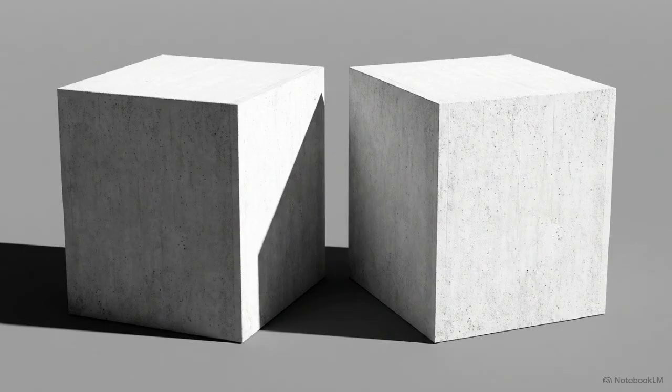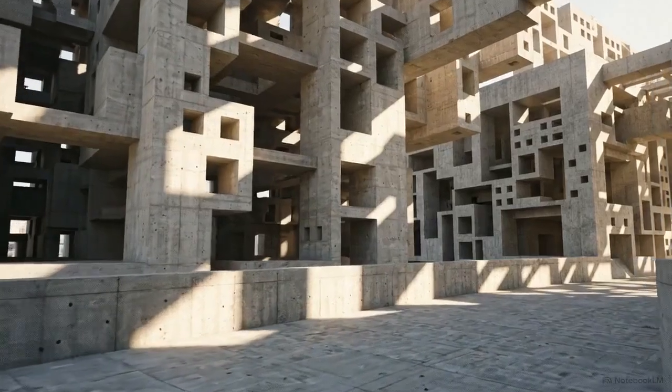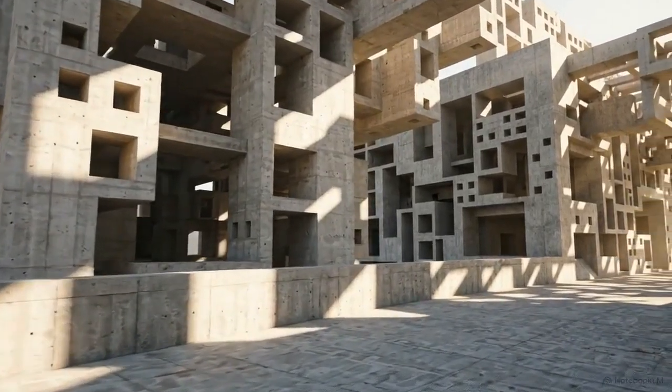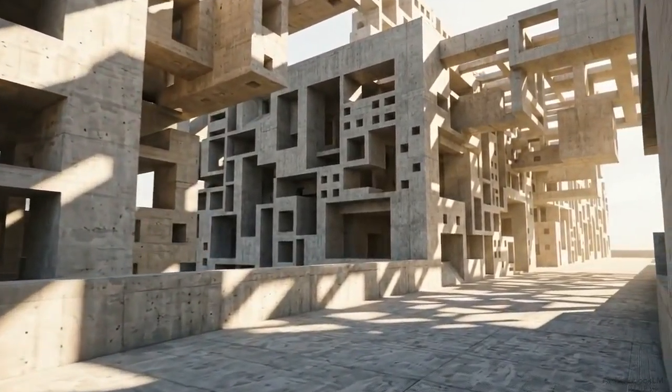To break the continuity of the form, we split the mass into 2 entirely separate halves. Finally, we erode the rigid right angles into a staggered, irregular edge. Ultimately, the act of subtraction shifts a building from a dense, impenetrable object to a highly permeable, habitable environment.